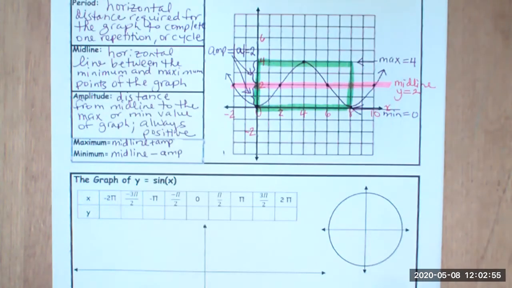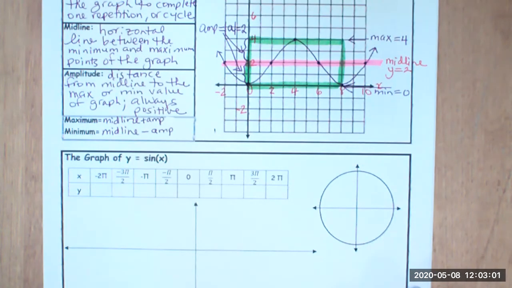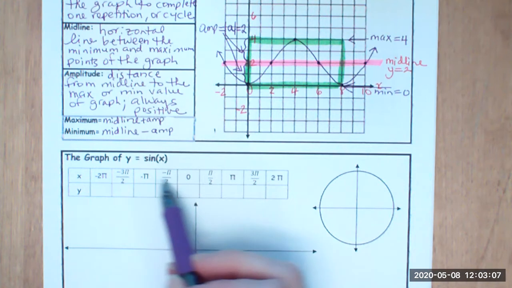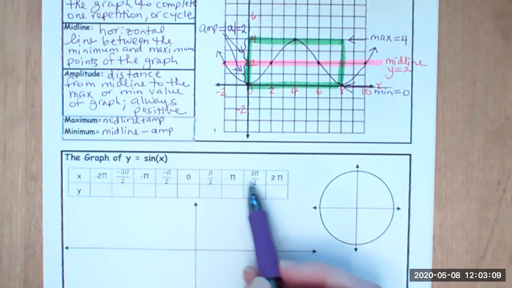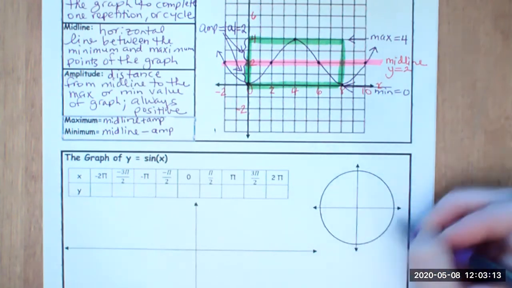Okay? So we're going to look now specifically at the graph of the sine function. To help us figure out what coordinates are going to be on that graph, we're going to use the values we know about the sine of typical radian values on the unit circle. Okay, so let's look at the unit circle first.